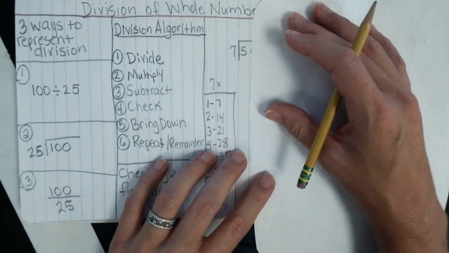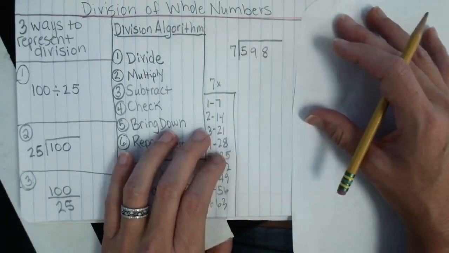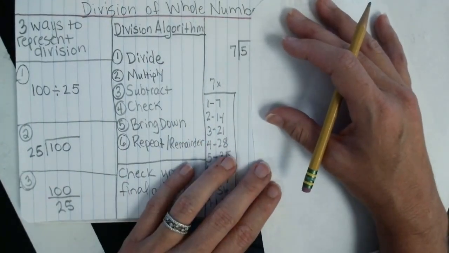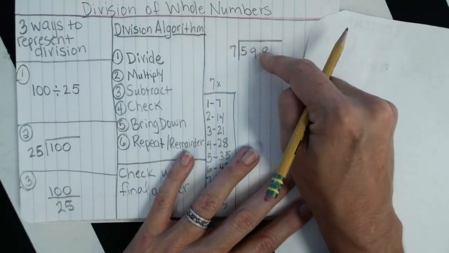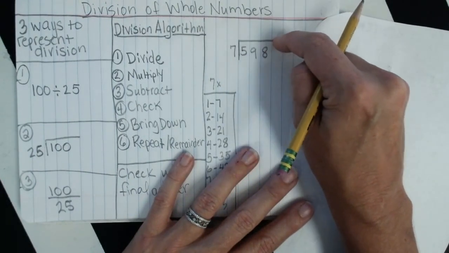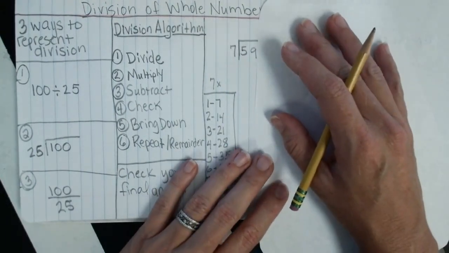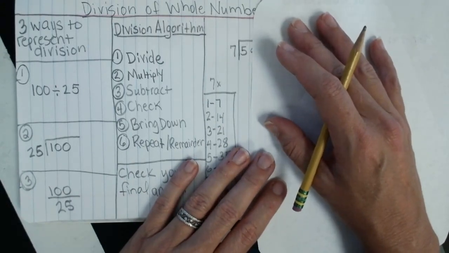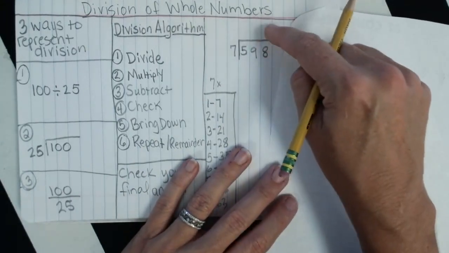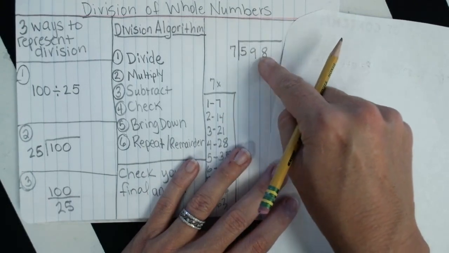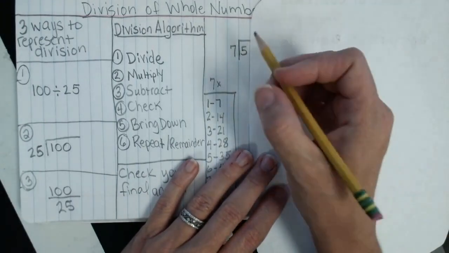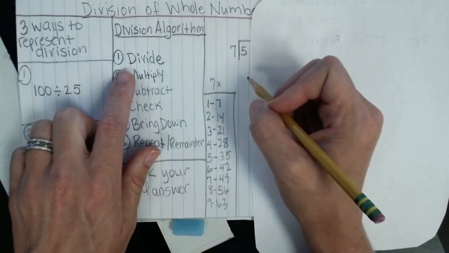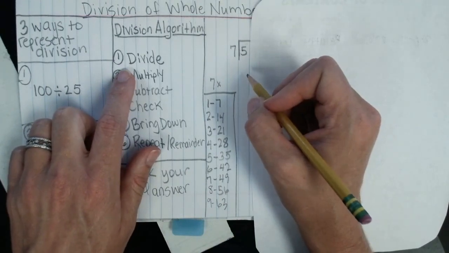And the other thing I do is cover up my numbers as I go so I can hit each digit. Remember, every single digit here has to have a corresponding digit up here. It must. That'll help us when we start dividing decimals. You have to have a digit here for every digit that's here. All right, so let's start our algorithm. Dad is the leader of the family, and he reminds us to divide.